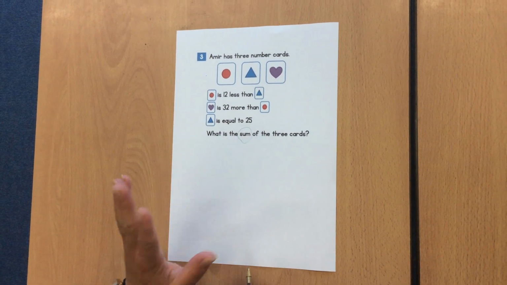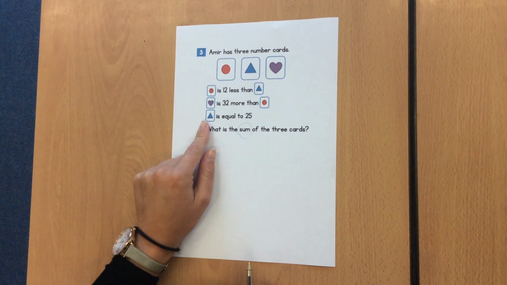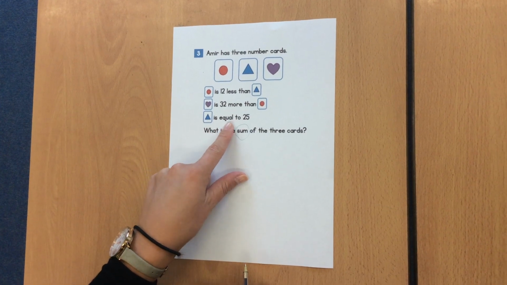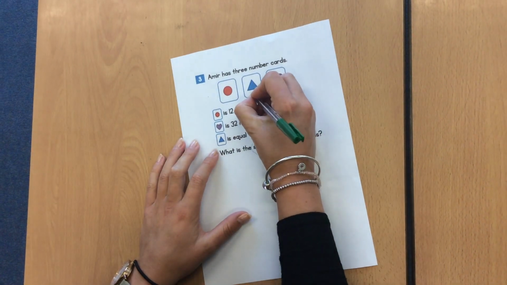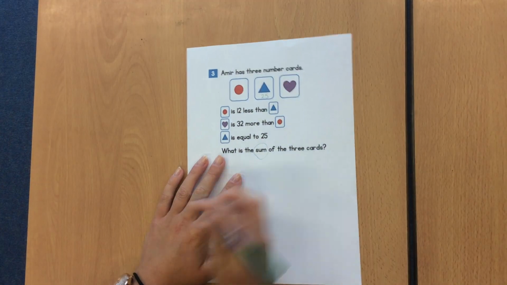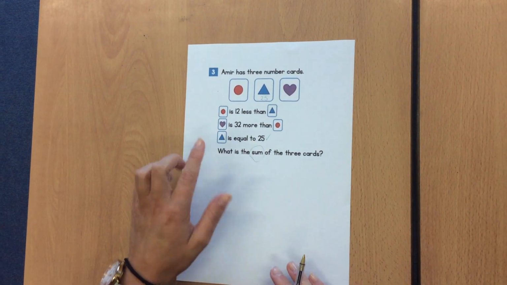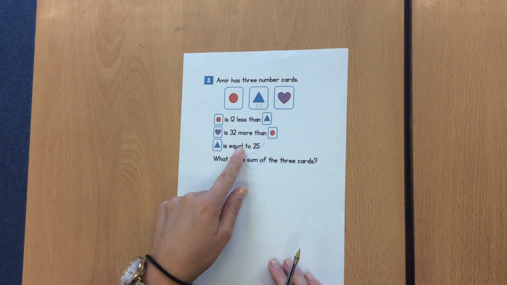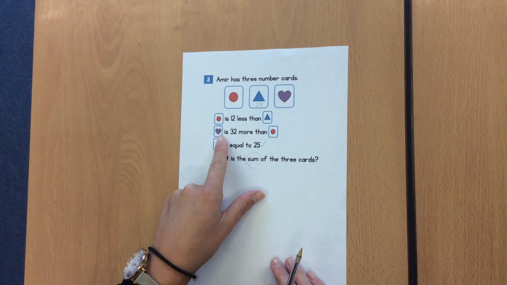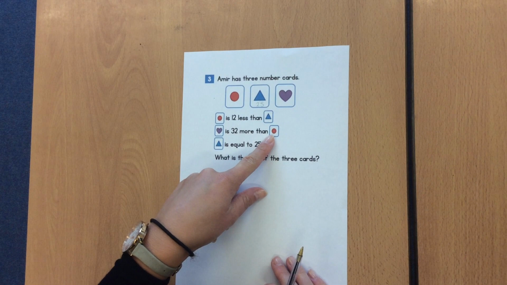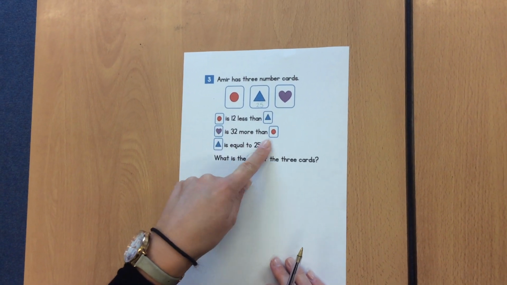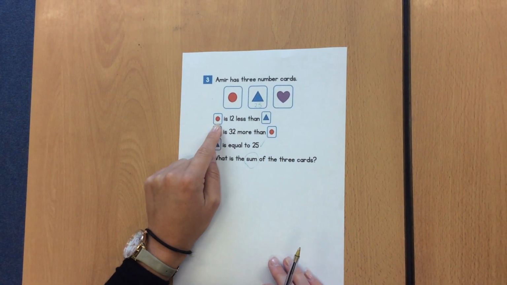So first things first, what do we know? Well, we already know that triangle is equal to 25. So triangle is actually 25. That's a big tick. I'm going to tick it off now that I've solved that bit. But I now need to work out what circle and heart is. So I'm going to go backwards and have a look. And it says heart is 32 more than circle. Well, I still don't know what circle is, so I can't solve that one yet. Let's have a look at this one.